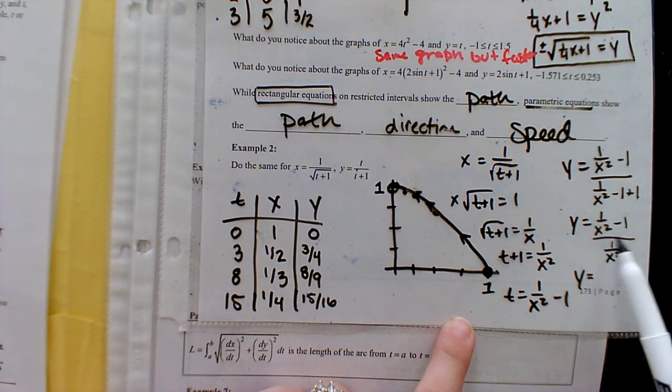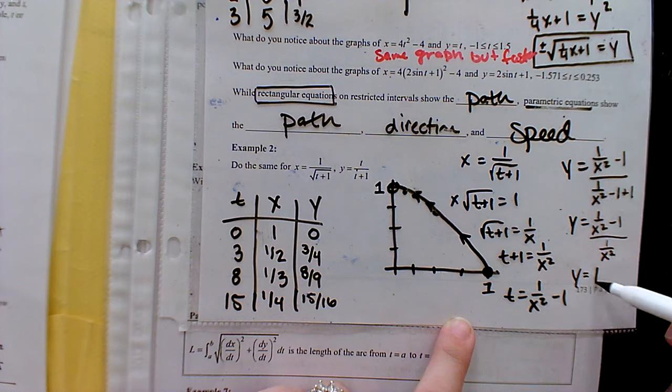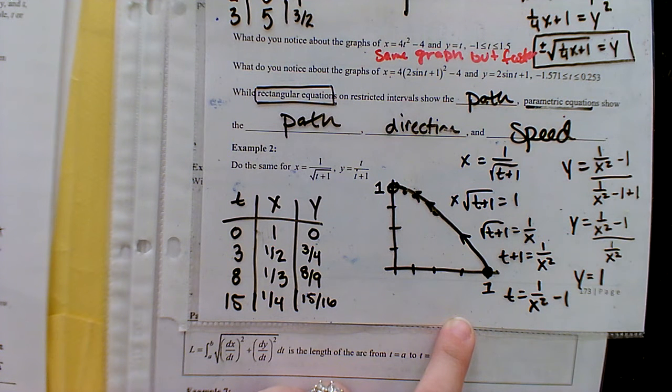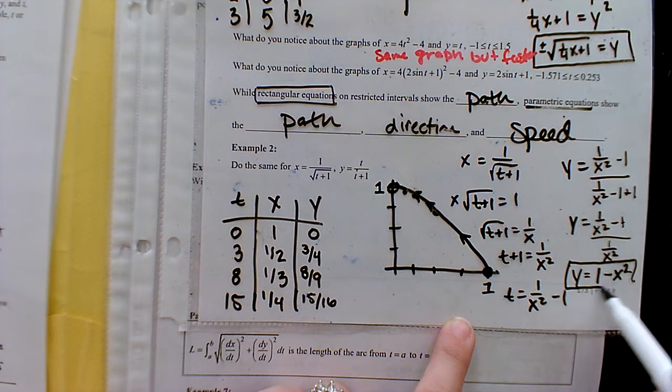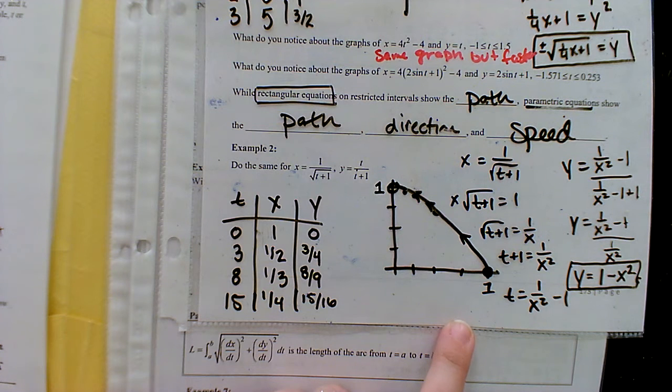So if you were to multiply the whole top by just x squared, 1 over x squared times x squared would change to 1 because the x squareds would cancel, and then we'd have minus 1 times x squared, which would just be x squared. So there's kind of a cleaned up version of your equation with no more t's in it.